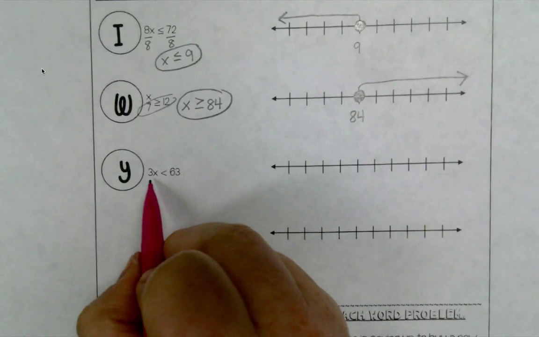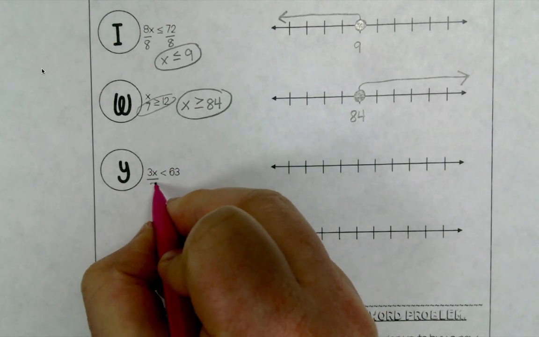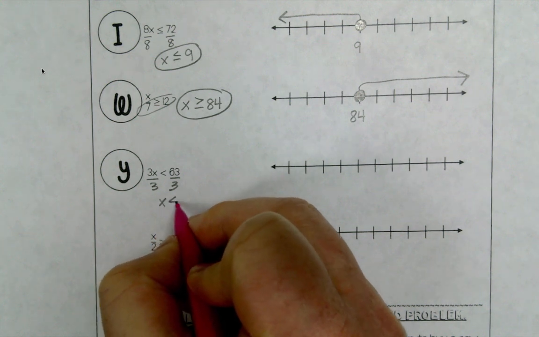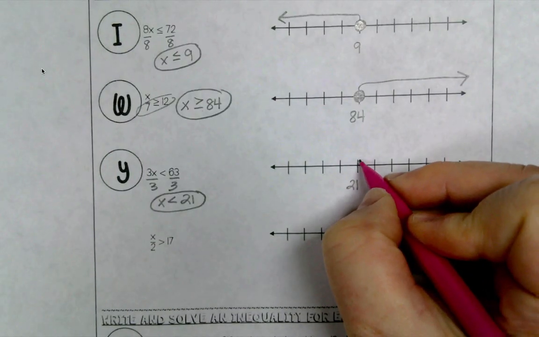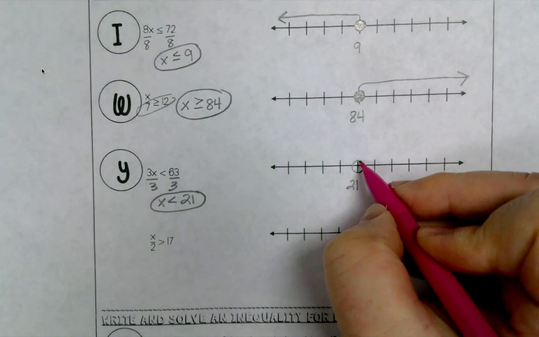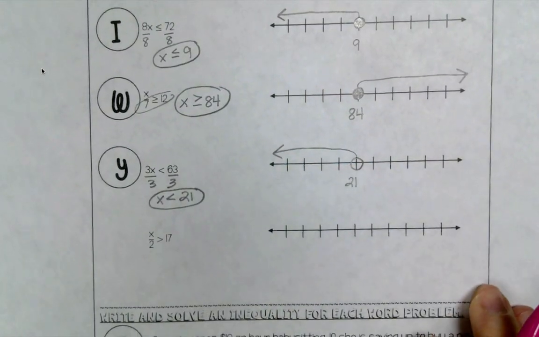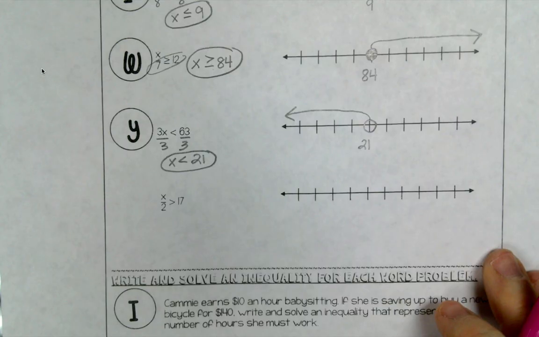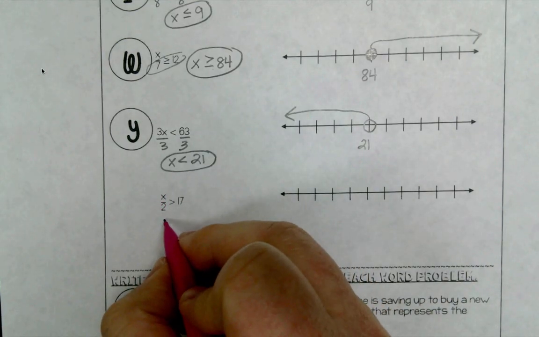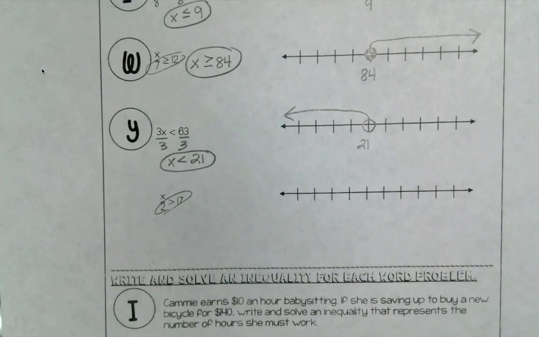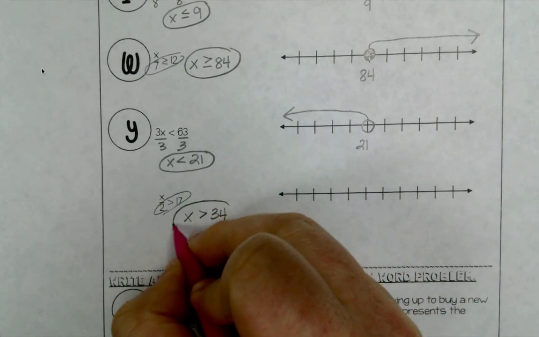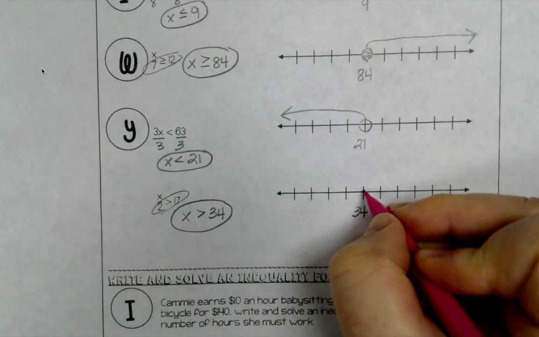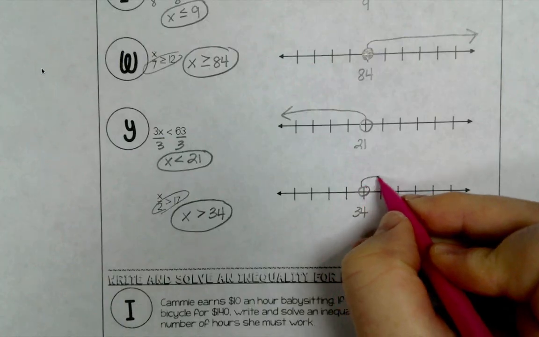So my 2 you-dos. 3x is less than 63, so I divide both sides by 3, and I get x is less than 21. 21 in the middle. Less than is just going to be an open circle, and x is less than, so we're going to go to the left. Now I have x divided by 2 is greater than 17. So multiply my 2 and 17, 34. So x is greater than 34. 34 in the middle. Open circle for greater than, and we point to the right.